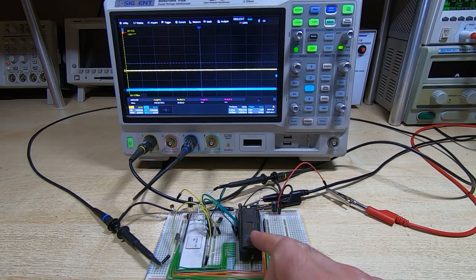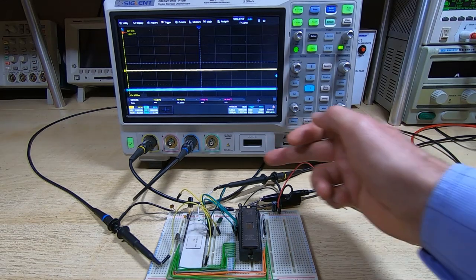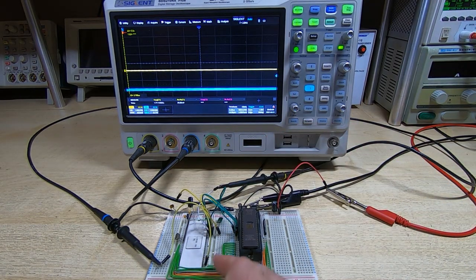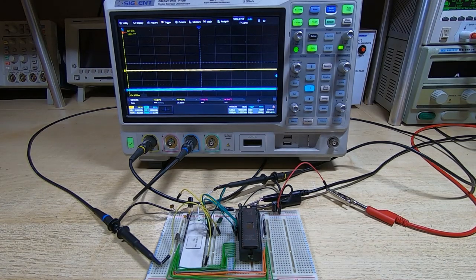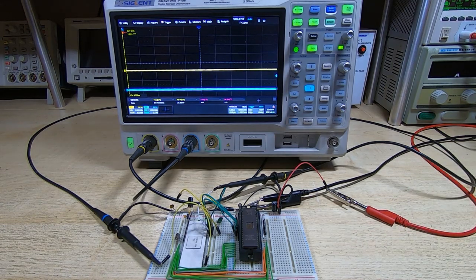Okay, so back to this, and I'll re-enter the settings in the supply and power this up, and I've got the scope set to look at the master clock output from the processor and one of the data lines, so we should see the data for that bit toggling as the system jumps back and forth between the two addresses.